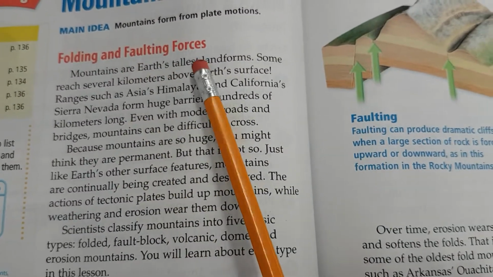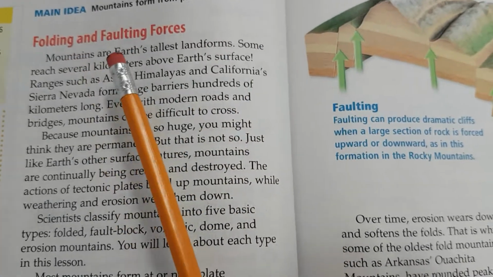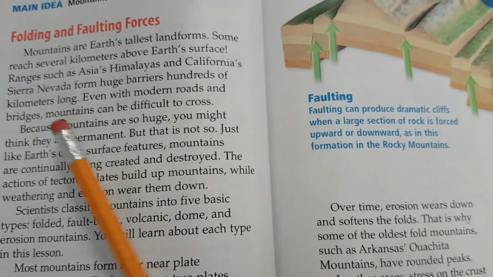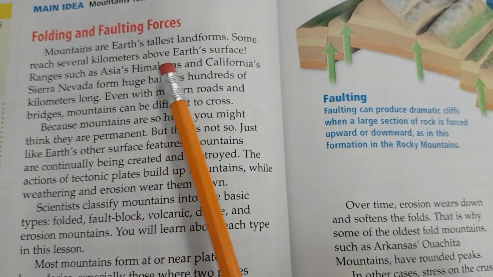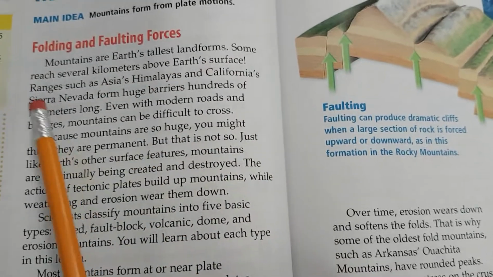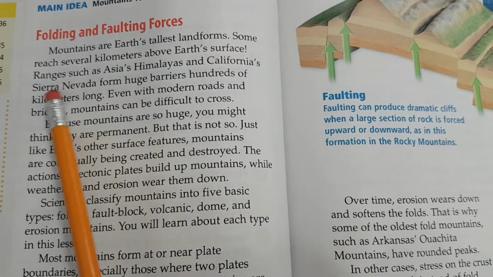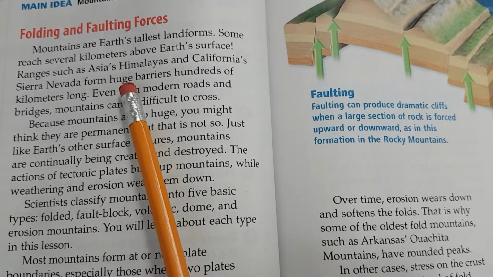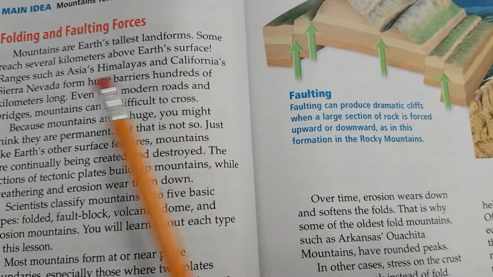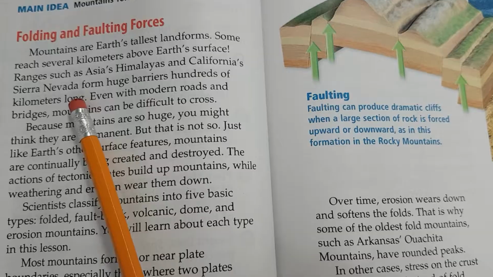Mountains are Earth's tallest landforms. Some reach several kilometers above Earth's surface. Ranges such as Asia's Himalayas and California's Sierra Nevada form huge barriers, hundreds of kilometers long.